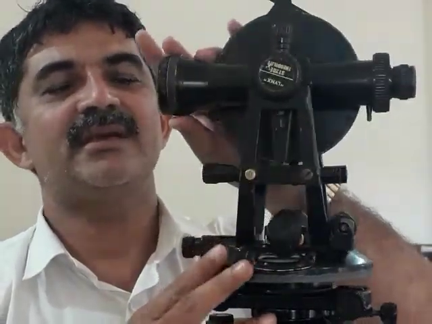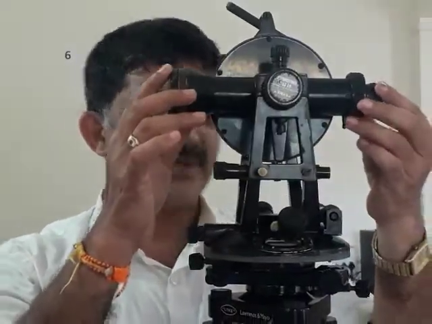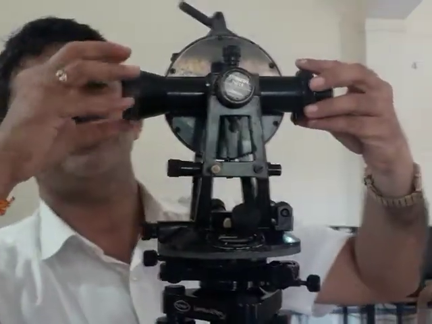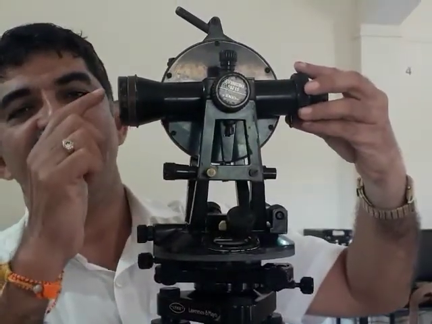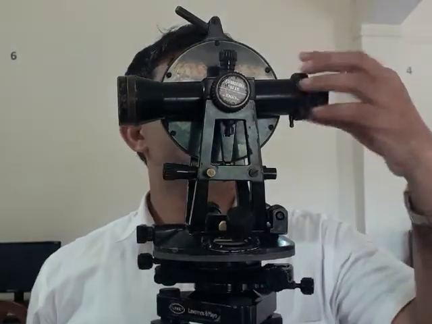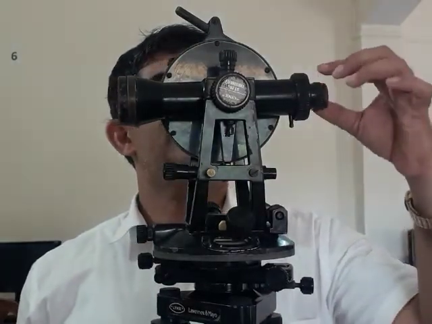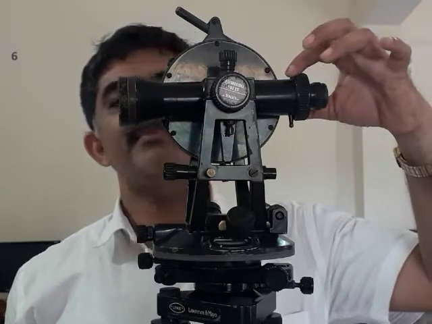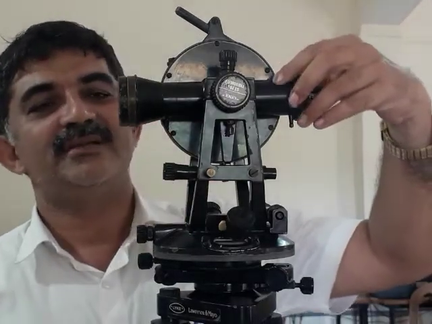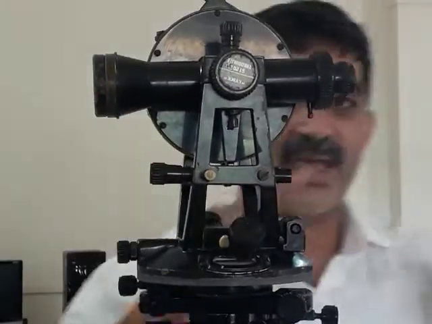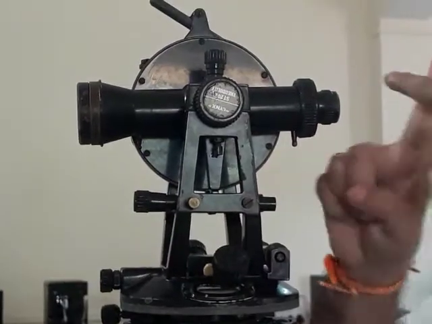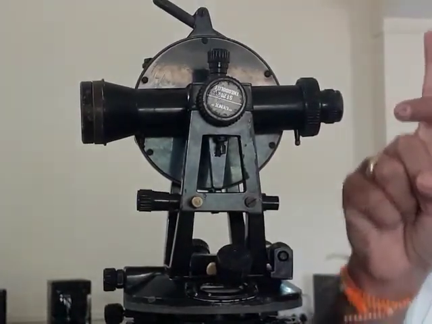Then third is line of sight. Line of sight means, here you have the objective lens, and here you have the eyepiece lens. Then near to the eyepiece, there is a diaphragm. Diaphragm contains two crosshairs like this, one vertical crosshair and another one horizontal crosshair.